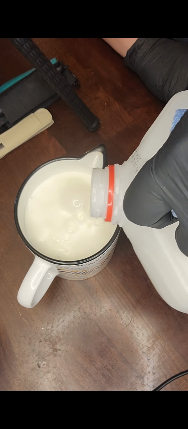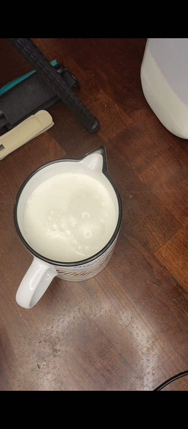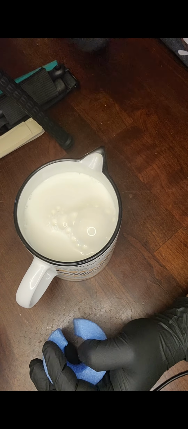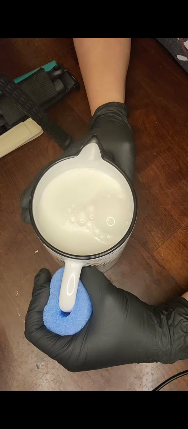Measure your water or your milk and warm it up to about bath water temperature. Don't get it too hot or it'll kill your yeast.